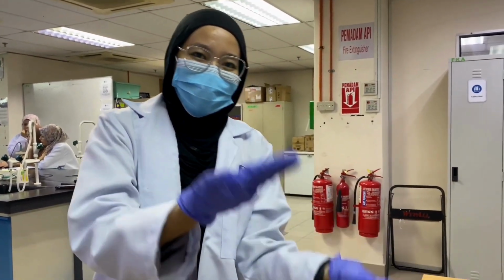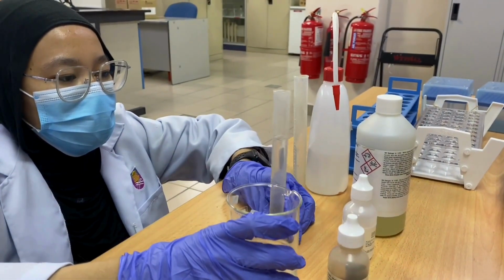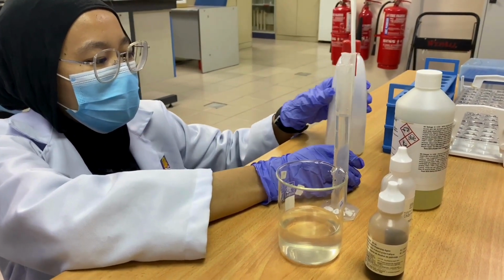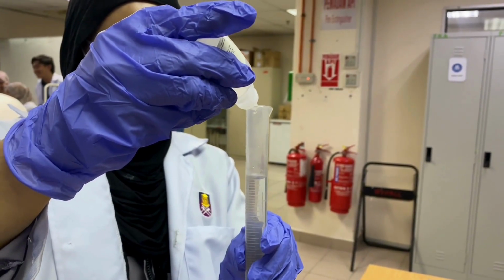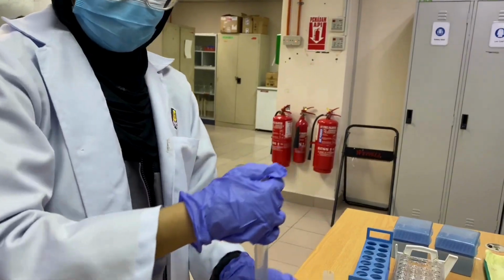I will be conducting an experiment to determine ammonia in a water sample. First, fill 20 ml of water sample and distilled water as a blank sample in different 25 ml cylinders, and then add 3 drops of mineral stabilizer in each cylinder and then invert a few times to mix.